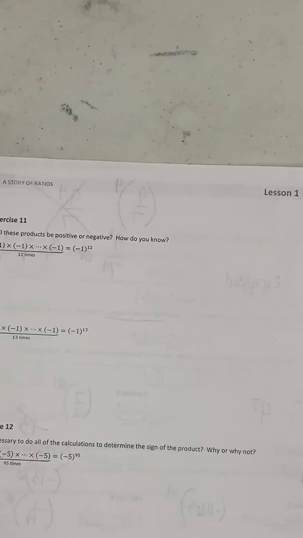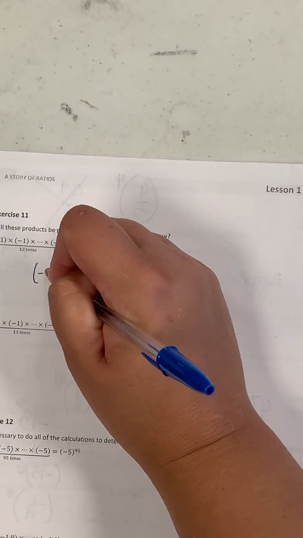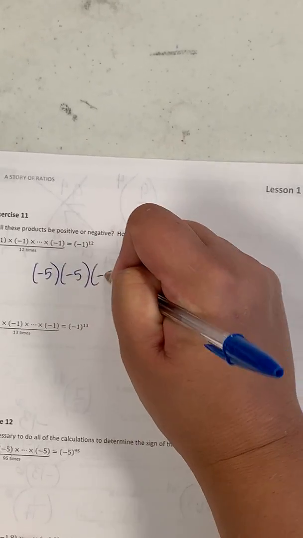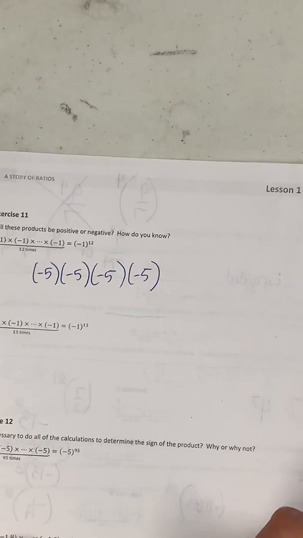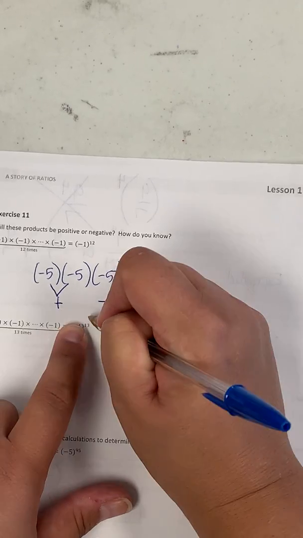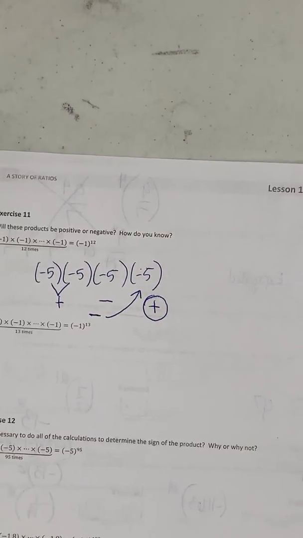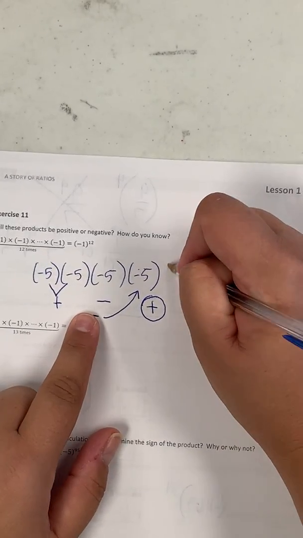Where did you learn a negative and a negative become positive? 7th grade. 7th grade, and what did you learn? Integer rules. So see, we're jumping back to week 1 and coming back in now with exponents. Your integer rules tell you, so let me give you a smaller problem to demonstrate. If it was -5 times -5 times -5 times -5, these two would become positive. A positive and a negative would be negative, and then a negative and a negative become positive. So he's correct, because this is 4.